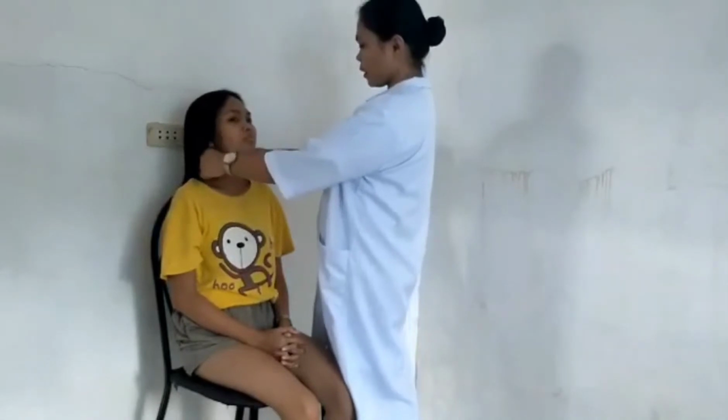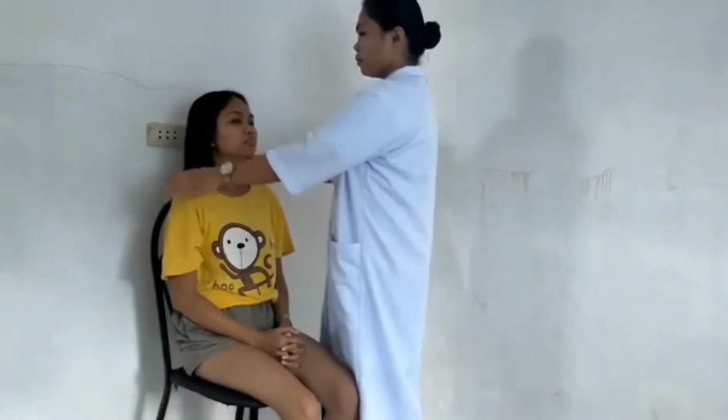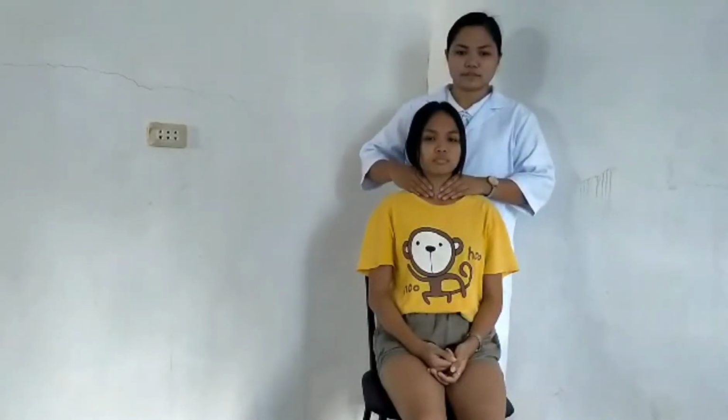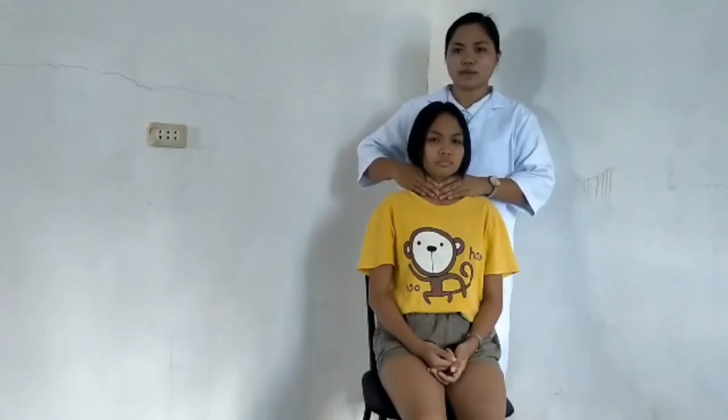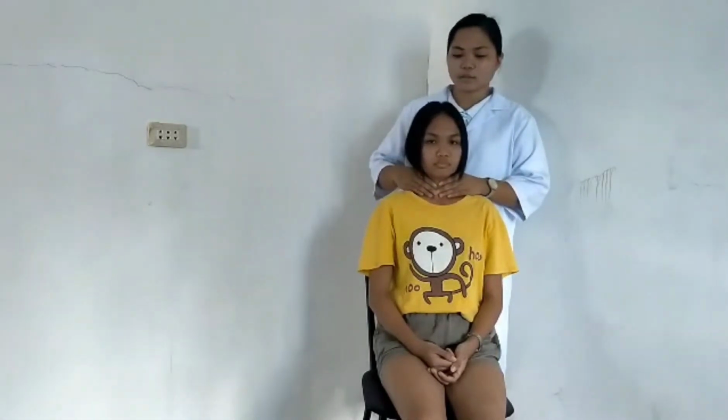And now for the next assessment, it is for the neck. Upon inspecting your neck, the muscles are equal in size. Please move your head, ma'am. Movement is coordinated and smooth with no discomfort. Now we're going to palpate your thyroid gland. Upon palpating the thyroid gland, there is no thyroid enlargement or tenderness.